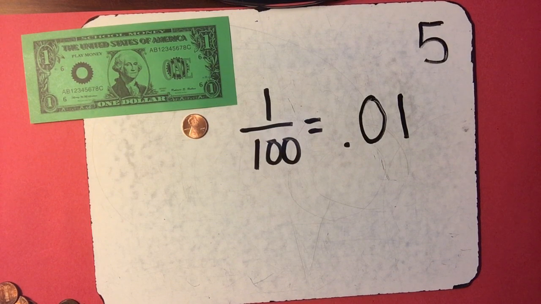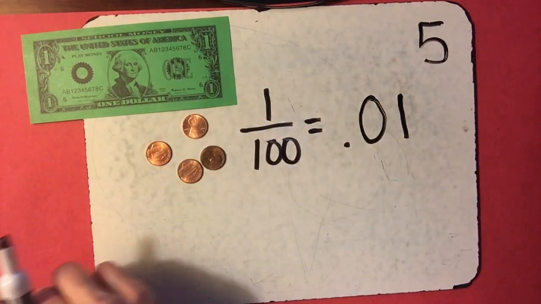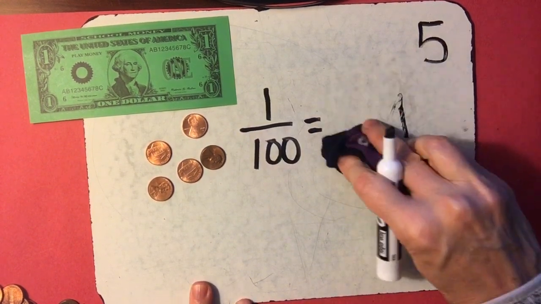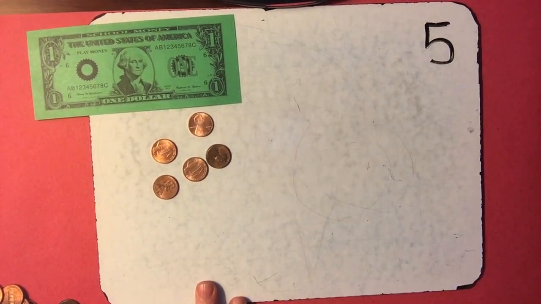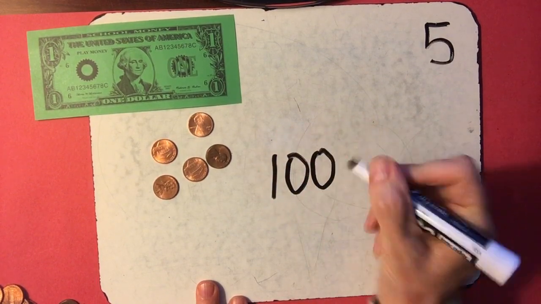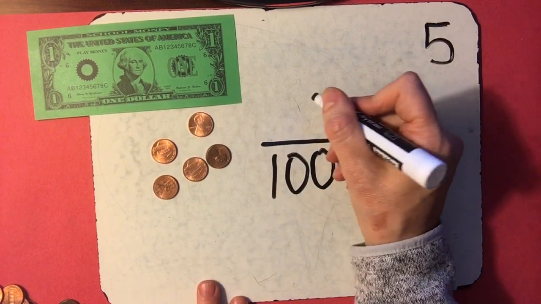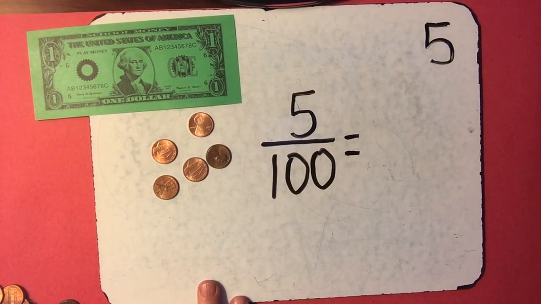Okay, so I'm going to throw a few more pennies on here, and I want you to write the fraction and the decimal. So remember, our denominator is 100 because there are 100 pennies in a dollar, so that's our denominator. And how many pennies do you see? You see 5, right? How will we write that in a decimal?